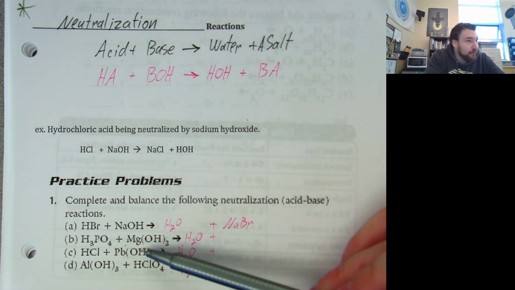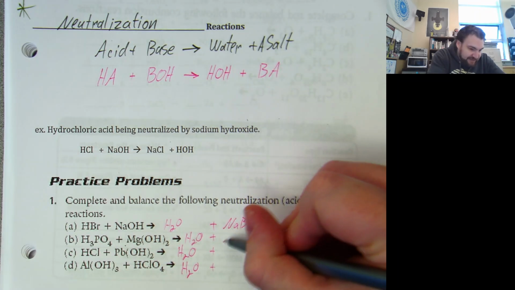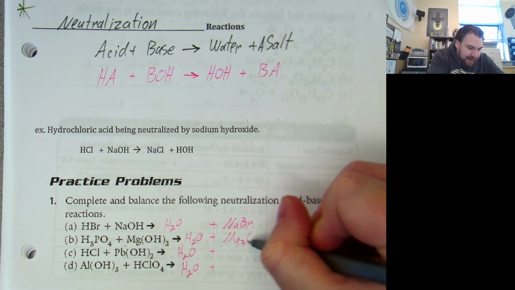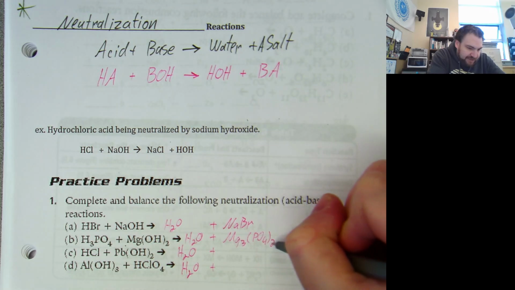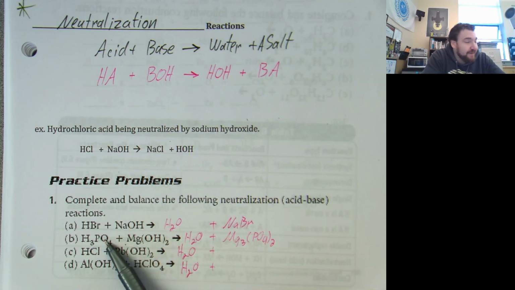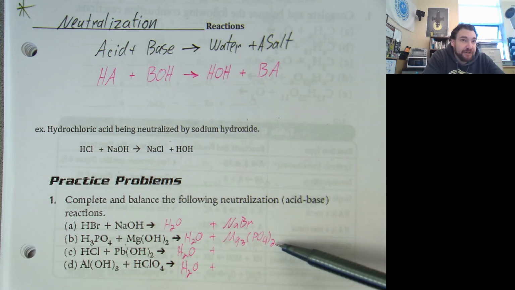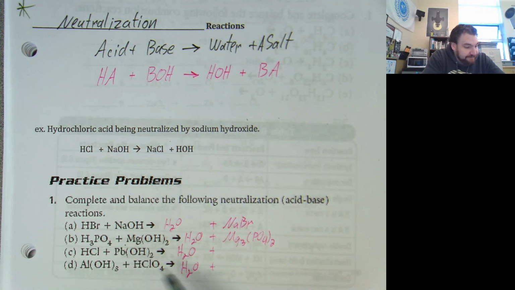The second one's going to be a little bit more complicated. It's going to be Mg3(PO4)2. You betcha. The magnesium has a charge of +2. The phosphate has a charge of -3. Swap and drop the charges. Get your compound, your salt in this case. The next one.